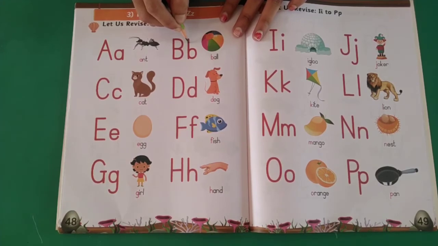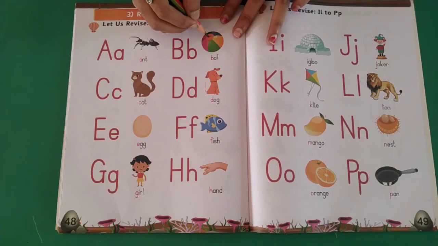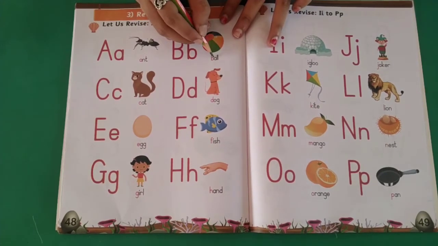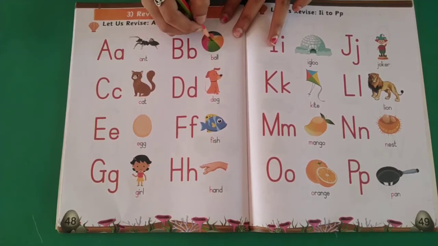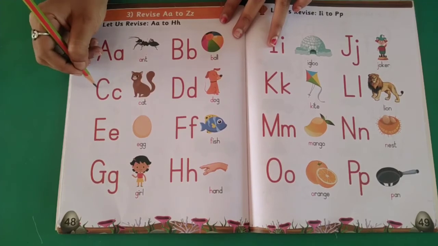And B for? Look at here. Tell me which picture is this? This is the picture of ball. Right? Yes, so B for ball. But do you know what is the spelling of ball? B-A-L-L, ball. Okay? Next is letter C.